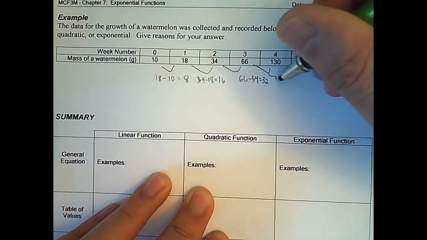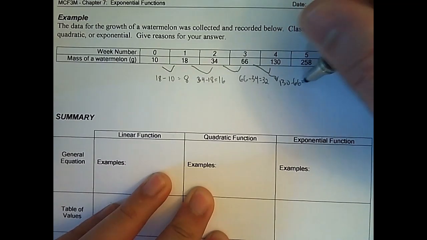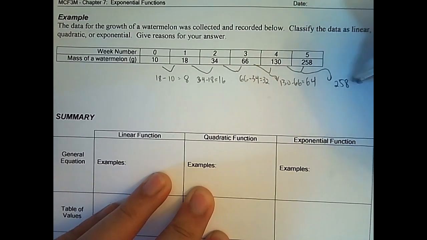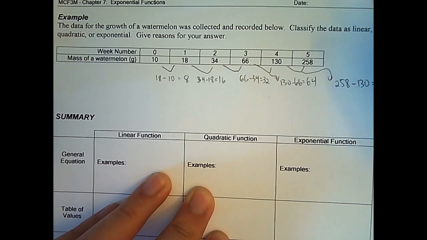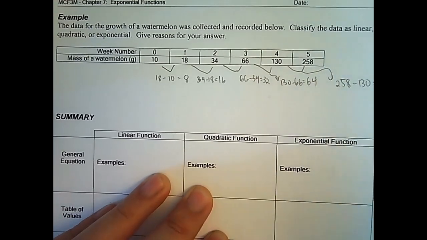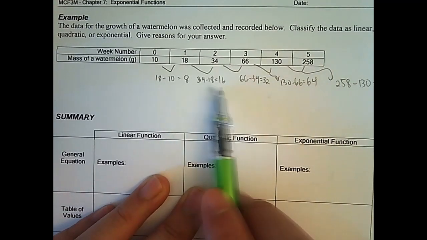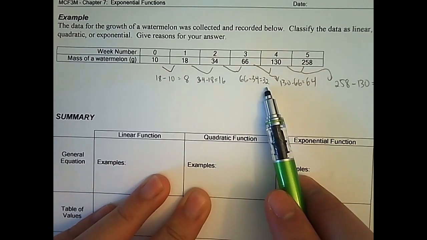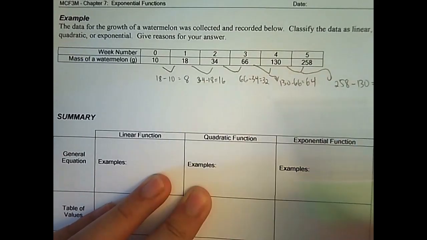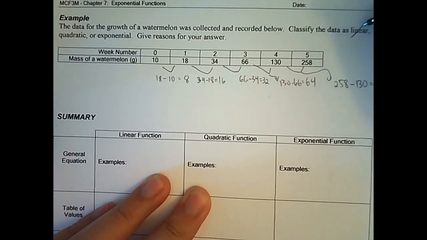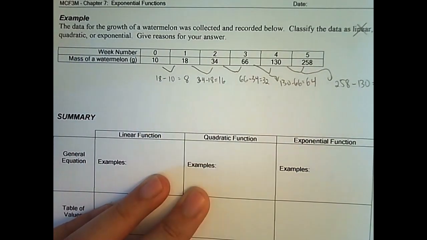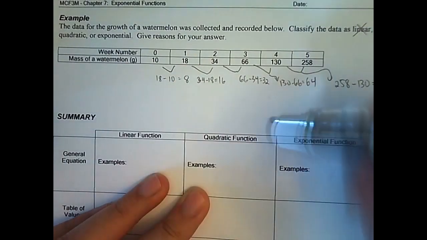Oh boy, running out of space. 130 minus 66 is equal to 64. And you can kind of guess the pattern here. We have 258 minus 130, which is equal to 128. So if we did second differences, 16 minus 8 is 8, 32 minus 16 is 16, 64 minus 32 is 32. So the first differences are not the same, so it's not going to be linear. So let's cross that out. Even if I did quadratic, the second differences will not be the same either.